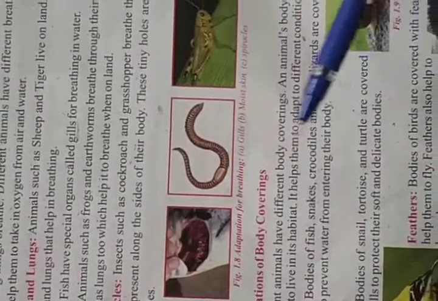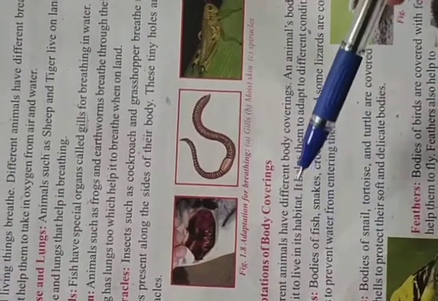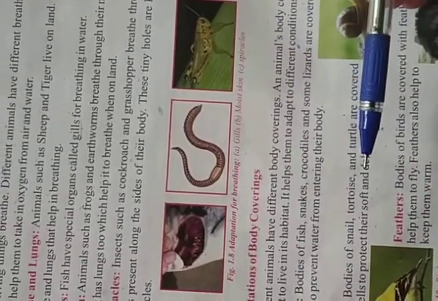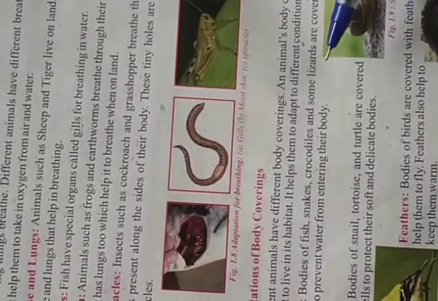Now, our second topic is adaptation of body covering. Different animals have different body covering. All the animals have body covering, and an animal's body covering helps it to live in its habitat. It helps them to adapt to different conditions.